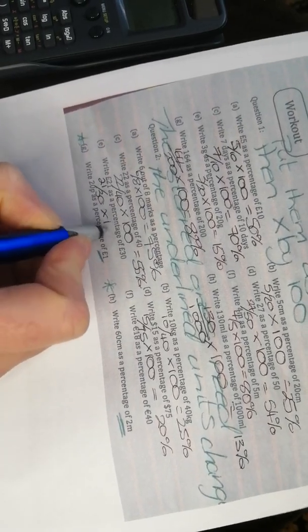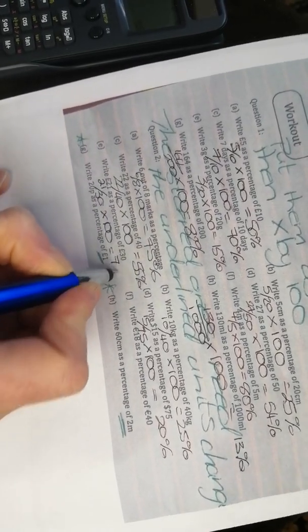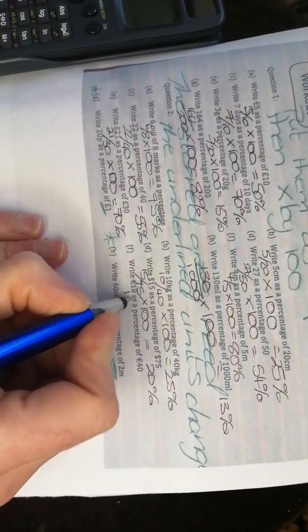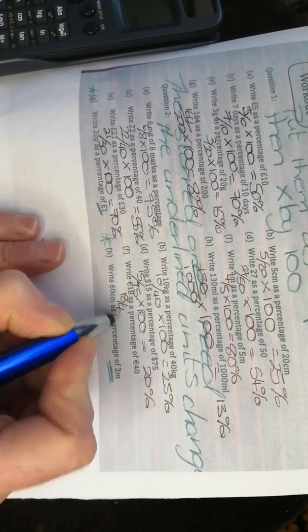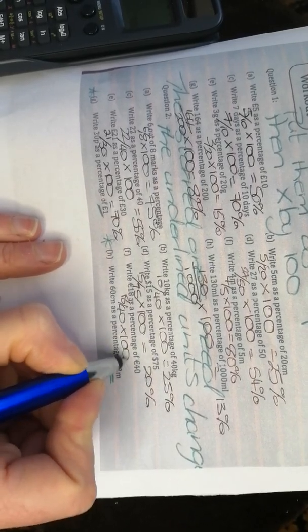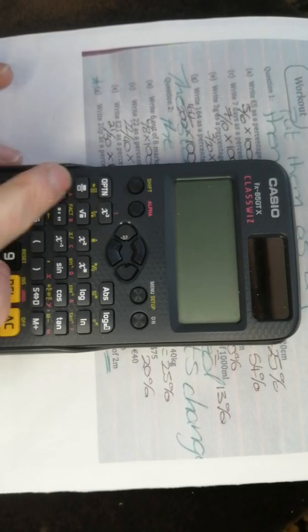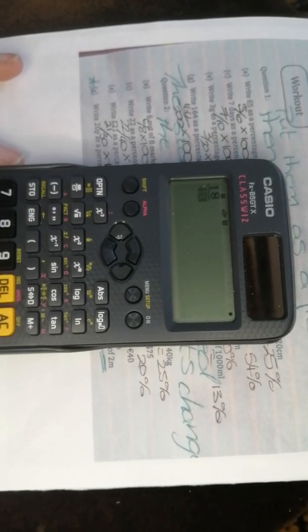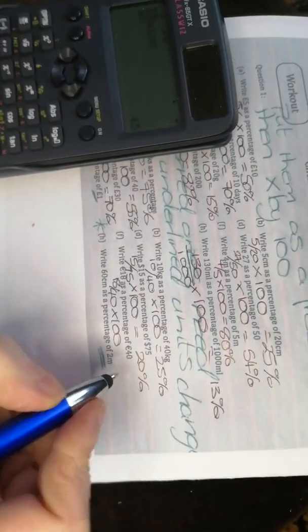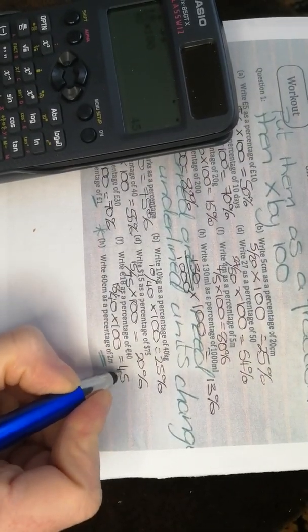21/30 times by 100, 70%. And you've got 18/40 times by 100. I'm going to use my calculator again. 18/40, go across, times 100 equals 45%. Now, these ones you have to change units, and I didn't do notes on it, but if anyone got these right, that would be fantastic.